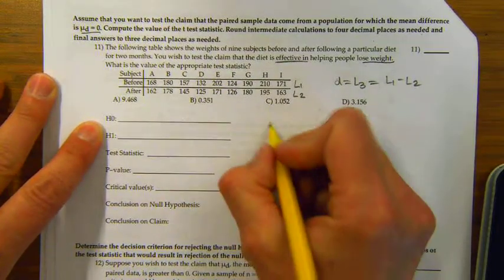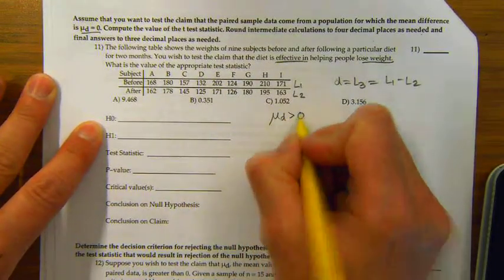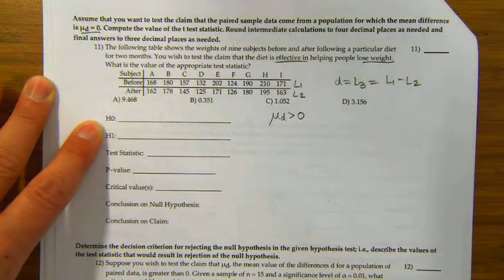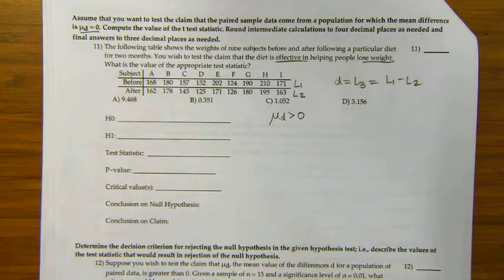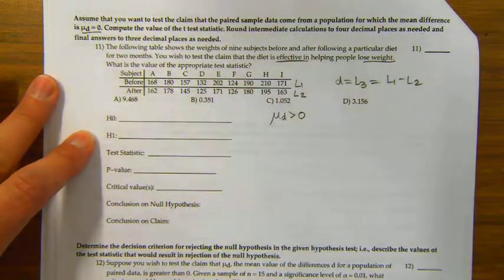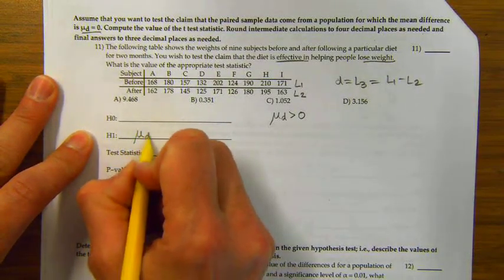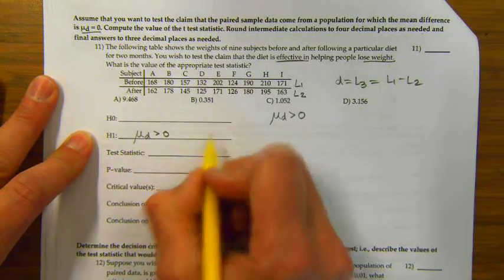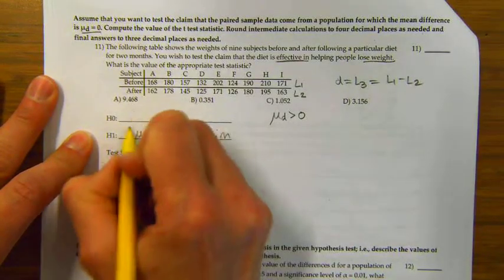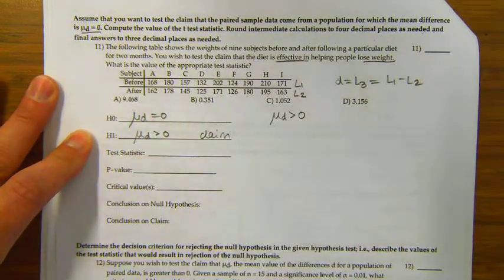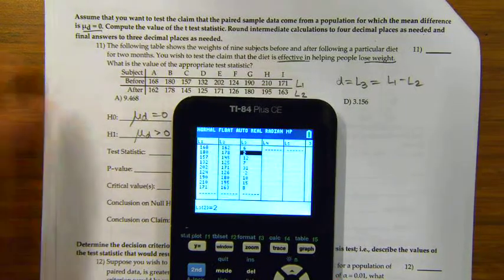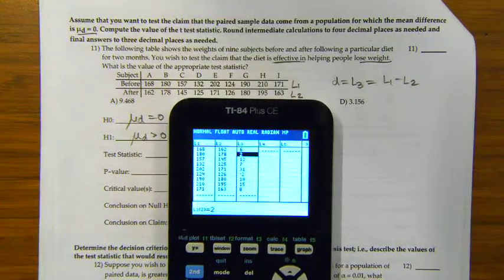But our claim is that mu difference is greater than 0 because we want to see if it's actually helping people lose weight. So greater than 0 goes where? That is your H1. What's the null? We already put our data in. We have the differences in list 3.